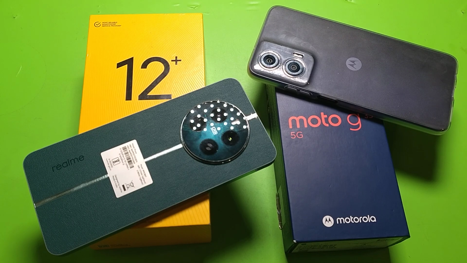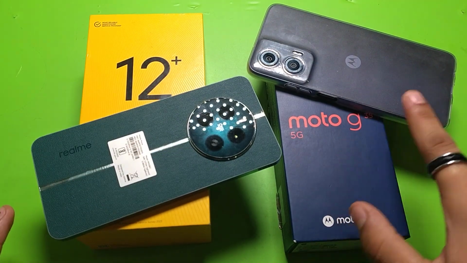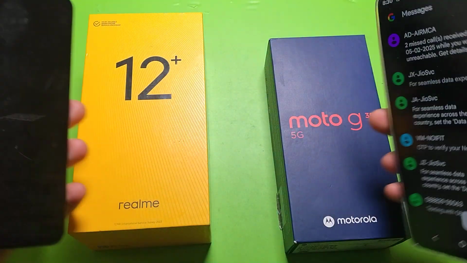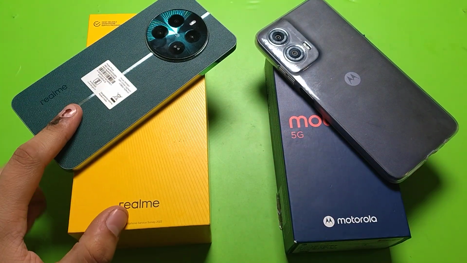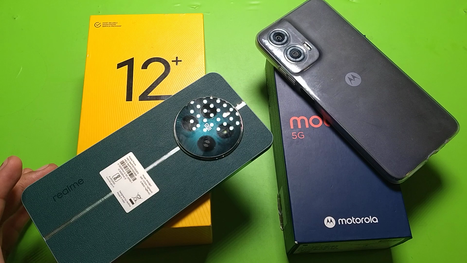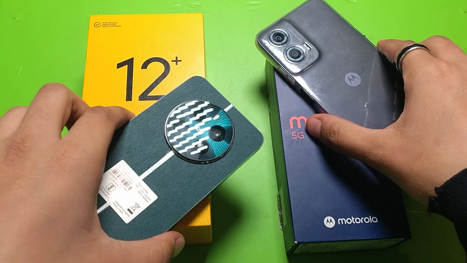In this video I'm gonna do a comparison between two smartphones. Here it is a Realme 12 Plus and here it is the Motorola Moto G35 5G smartphone. So let's start the video. Here it is the box, and you can see in this, here it is Realme. Friends, you can see in this Realme smartphone, here it is 8 GB RAM and 128 GB storage, and in this Motorola, here it is 4 GB and 128 GB storage, and both have a 5000 mAh battery.